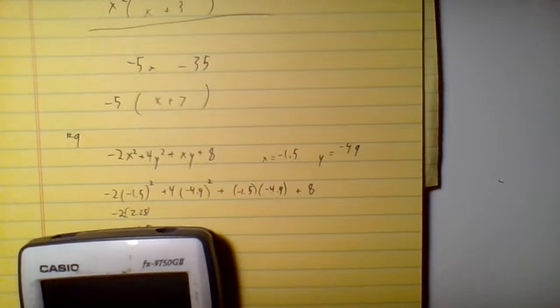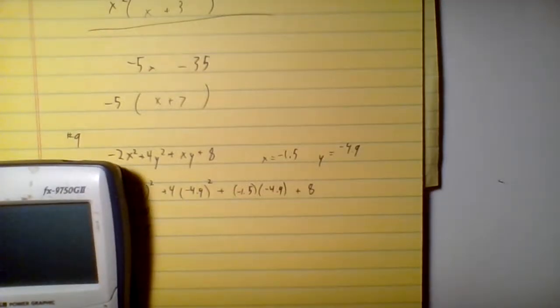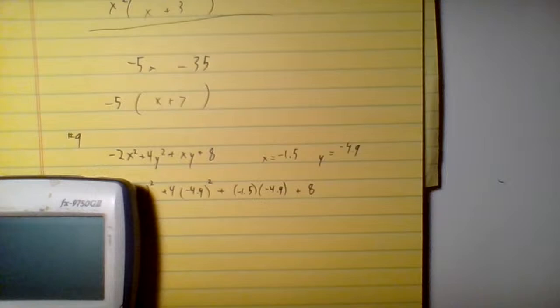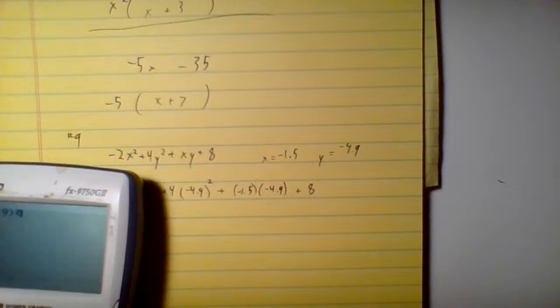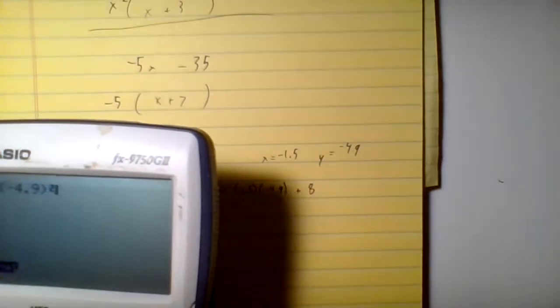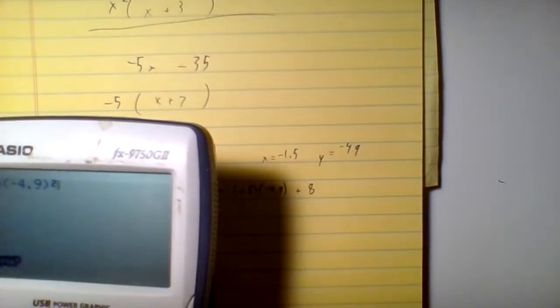But that second term, if you wanted to do calculator stuff on that, I'm doing 4 times negative 4.9 squared. And if I entered that without the parentheses, it might get confused about where that negative is. That's really an important piece of this. So that's what I got. Those parentheses are kind of the key to that.